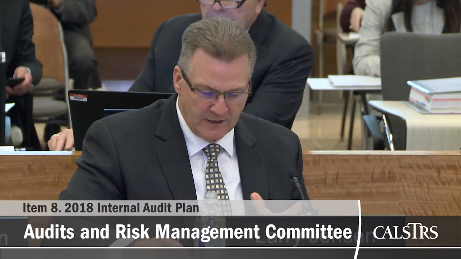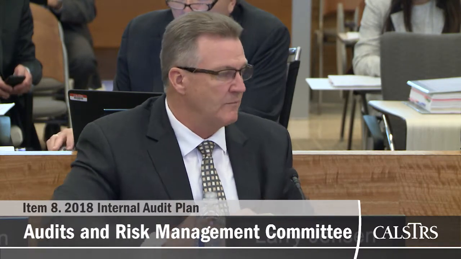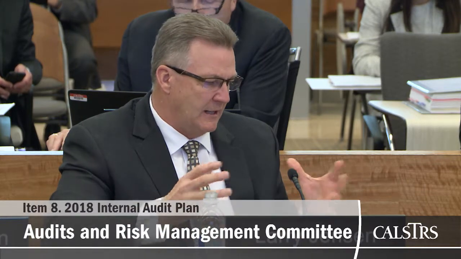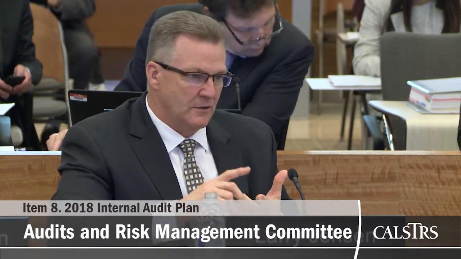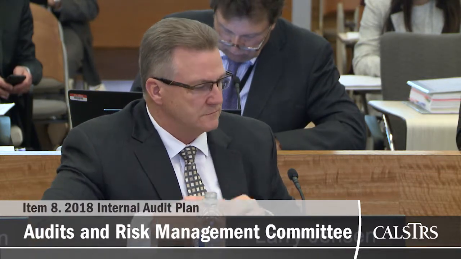And then we have a couple of technology areas. There's still emphasis in here on pension solution, looking at the implementation of that system as well. There's also emphasis on information security, which are a couple of areas I think that are important. So just from a high level, we're focusing on what I think are the key areas in the organization that we need to be focusing on. Any questions?